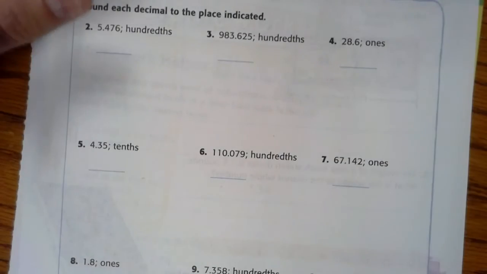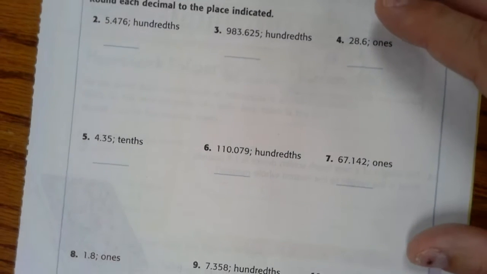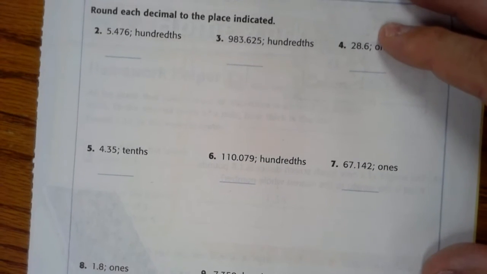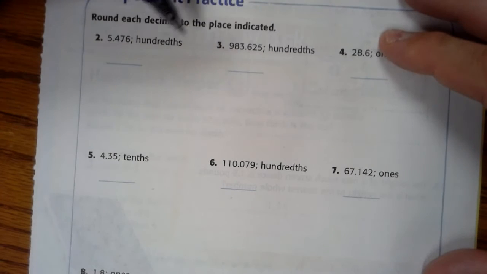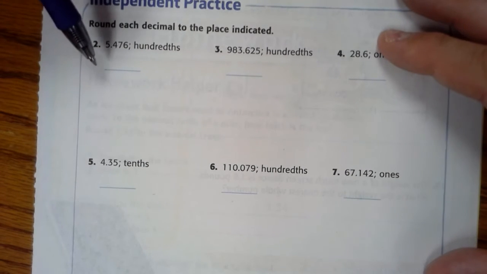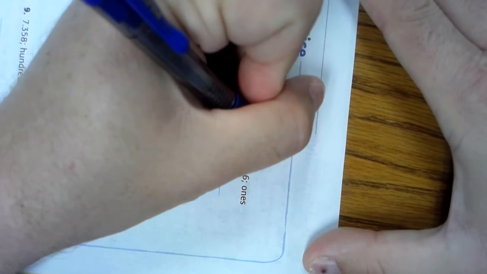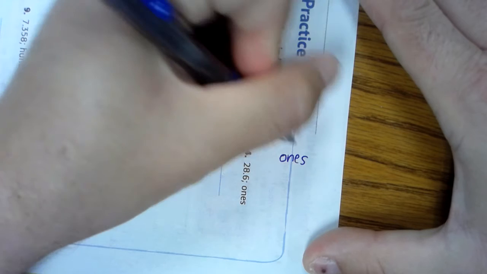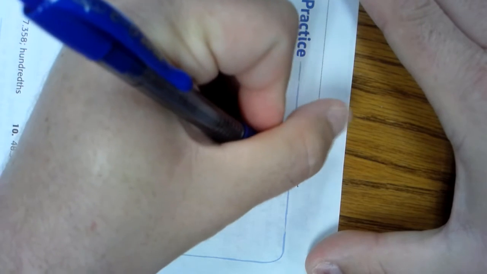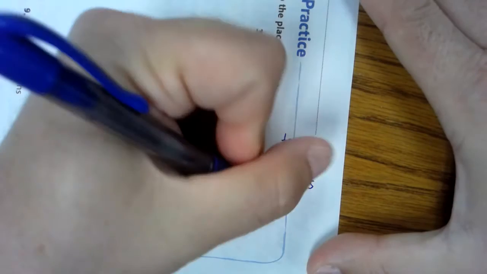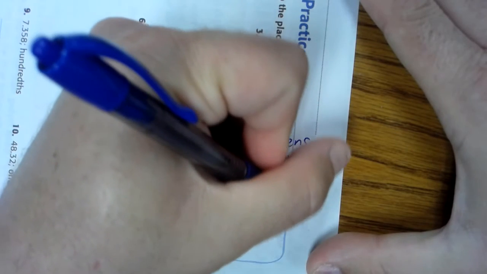Let's go ahead and dive over here into the independent practice. Okay, over here it tells you what to round to. So this is the hundredths. So we're going to go over here and find the hundredths place value. And again, I would write this up here if you have to, right? Ones, tens, tenths, hundredths.